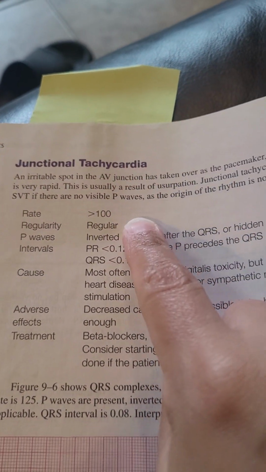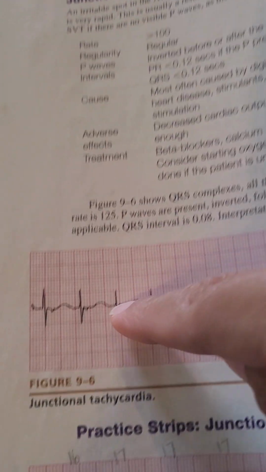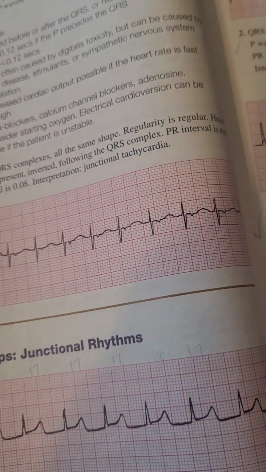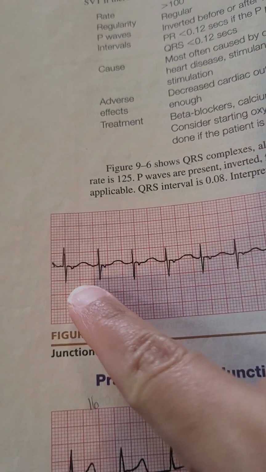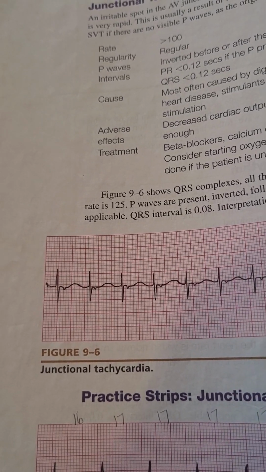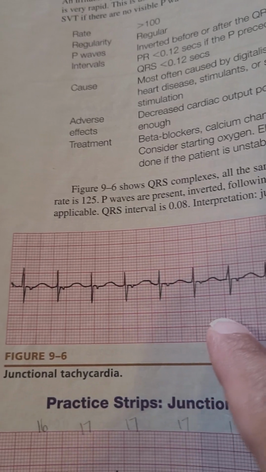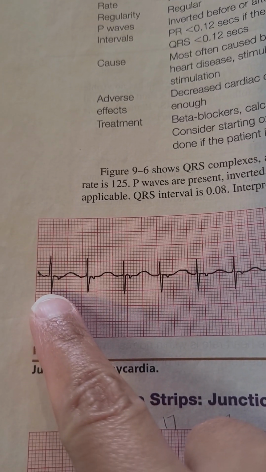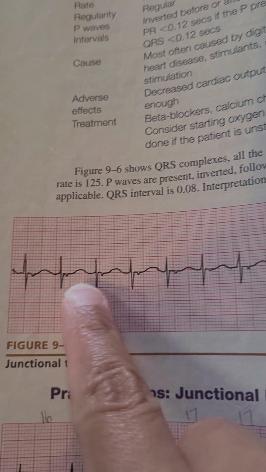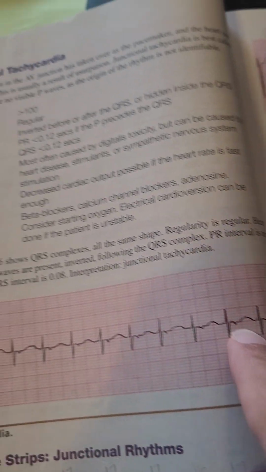Tachycardia means fast, right? Greater than 100 beats per minute. It's still regular. You see this? It's still regular, except the junctional is really messing with how you know it's with the P wave. So if the P wave starts to look funny, then most likely it's junctional. 1, 2, 3, 4, 5, 6, 7, 8, 9, 10, 11, 12.